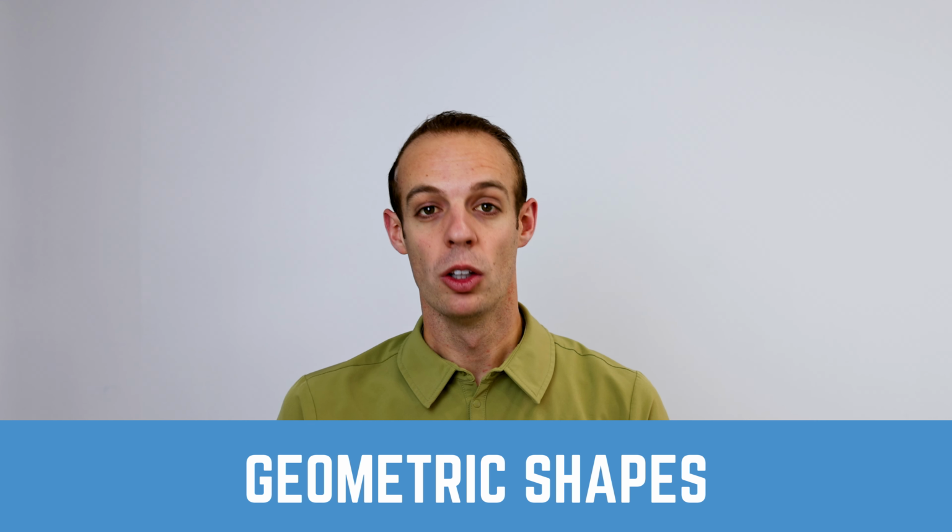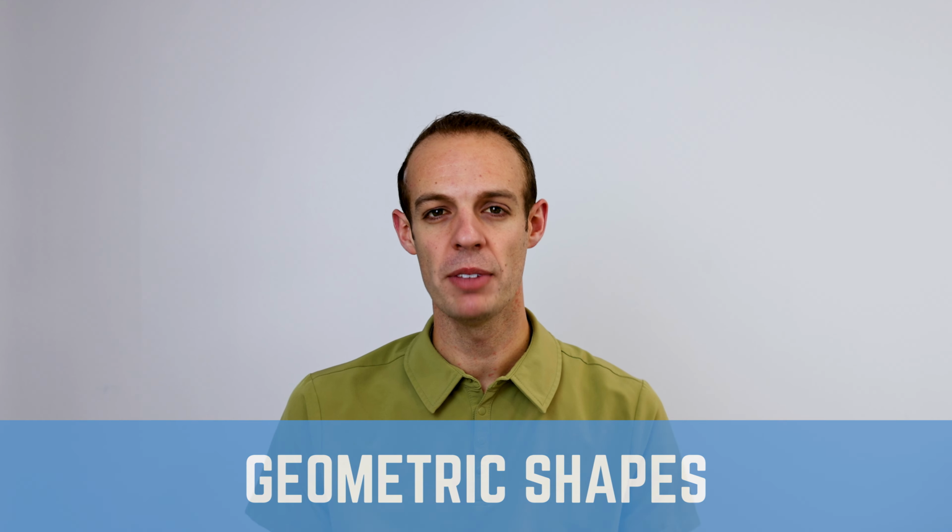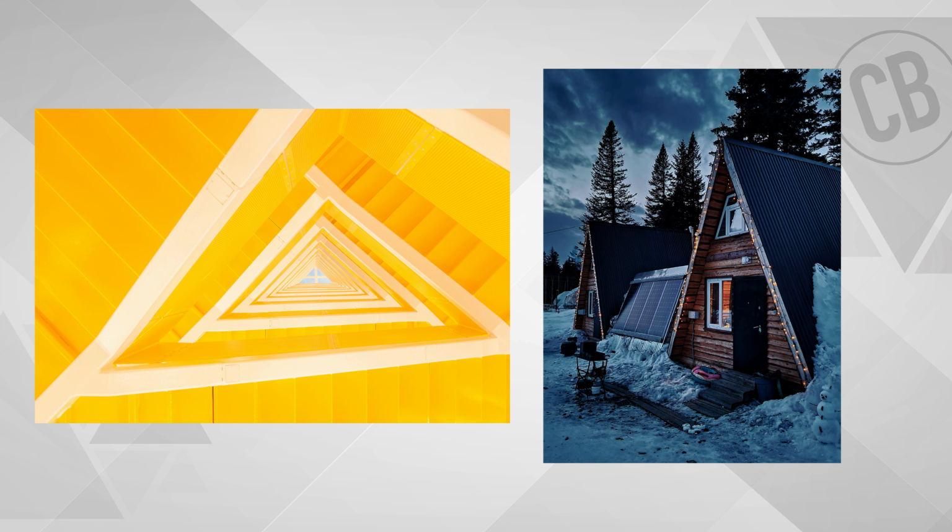Another technique that can be really fun to try is geometric shapes. Look for geometric shapes in the environments that you're shooting. Whether it be a triangle or another recognizable shape, photographing a subject that has geometric shapes can be very compelling and pleasing to the eye and something you want to naturally look at.